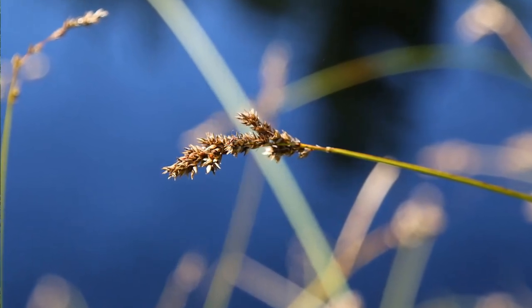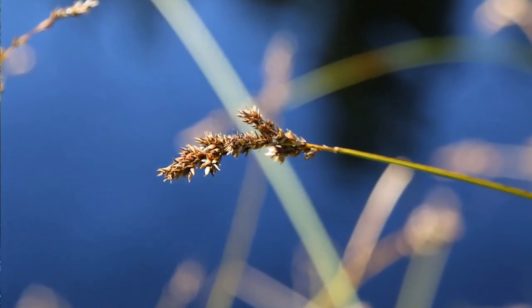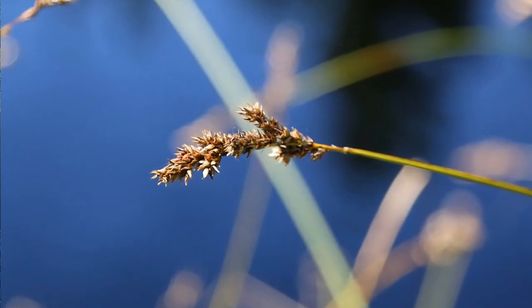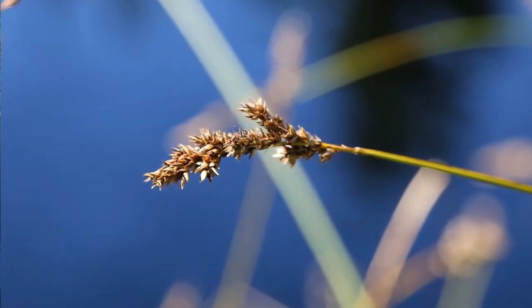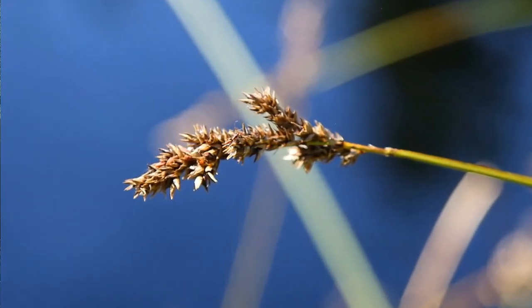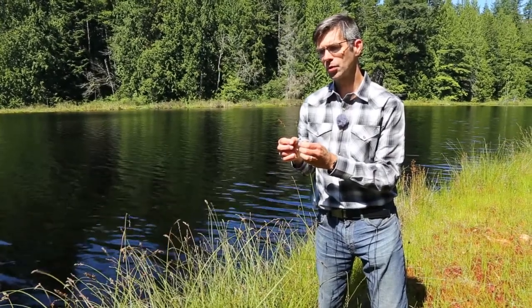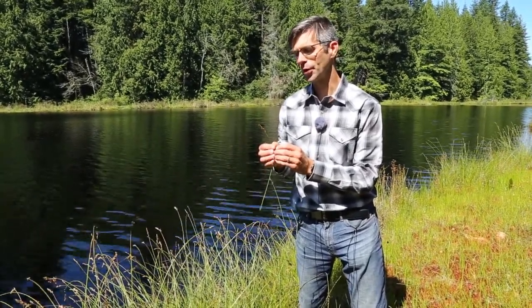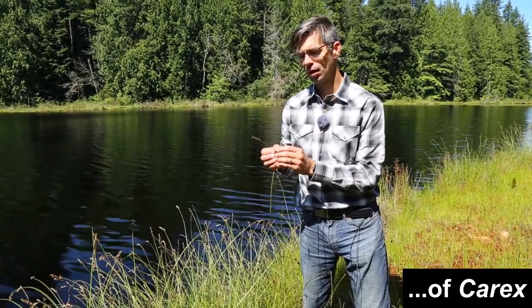and they range in size quite a bit. So this one is pretty long, whereas the ones towards the tip are pretty short. There's a little bit of space between each of the spikelets. So this is perhaps one of the more robust species, not the most, but one of the more robust species found in a bog.